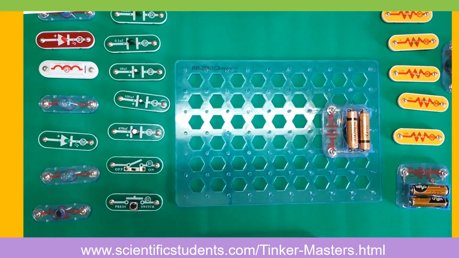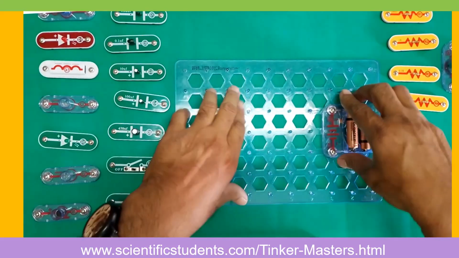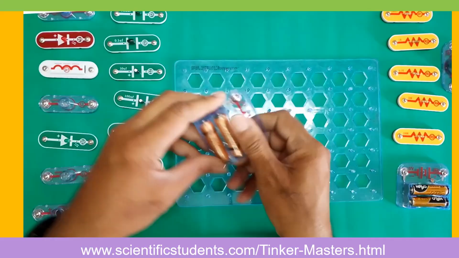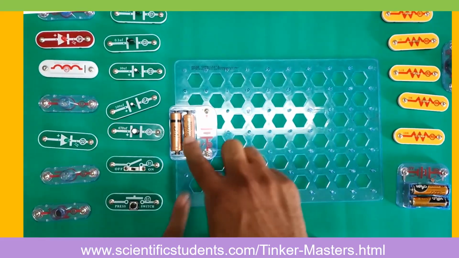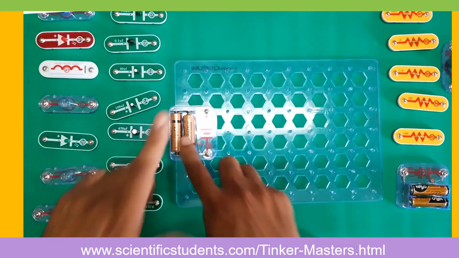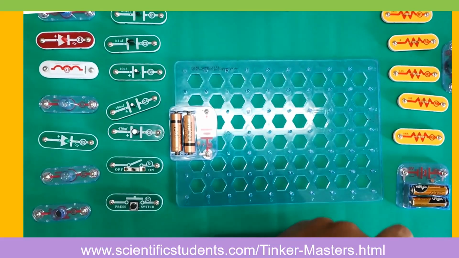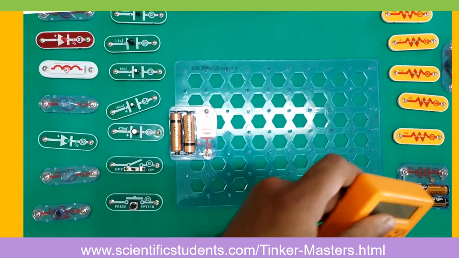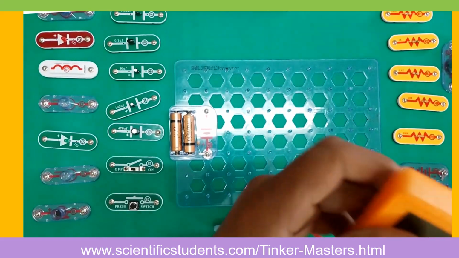Now, where is the positive? Here is the positive. Yesterday, from the battery positive, what has to go? I can also use it this way. I have the battery positive here, negative here. But let me check whether my batteries are working or not. So I have a digital multimeter. What can I do with this? I can check the batteries.